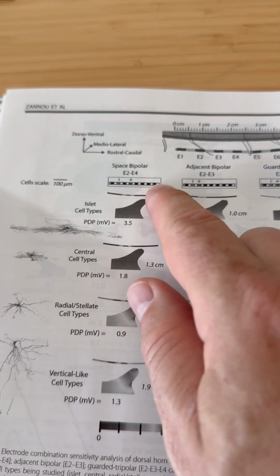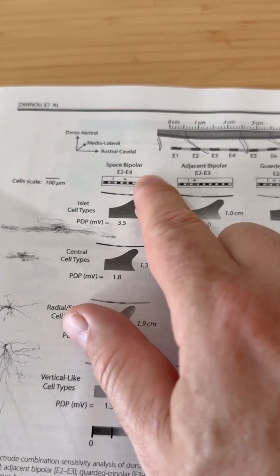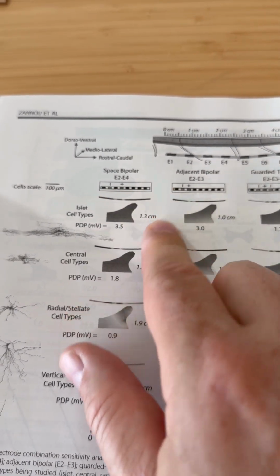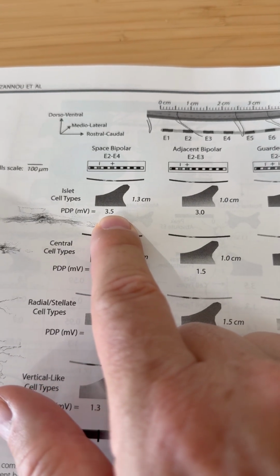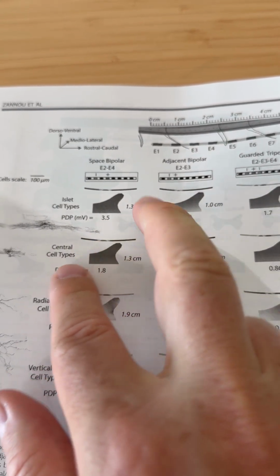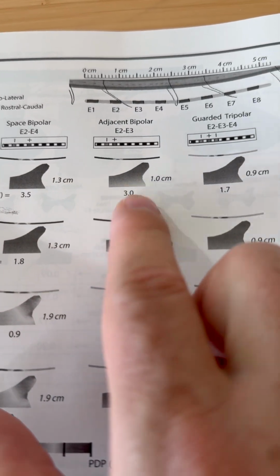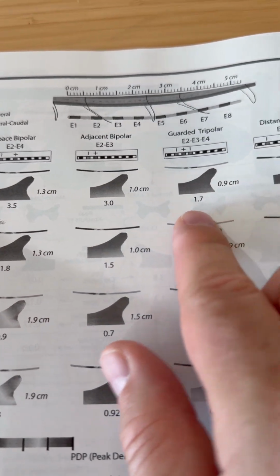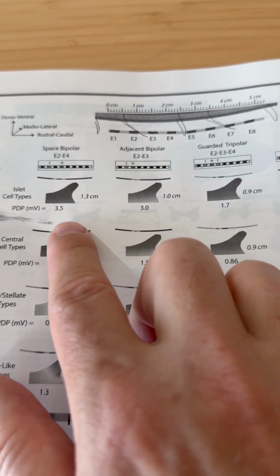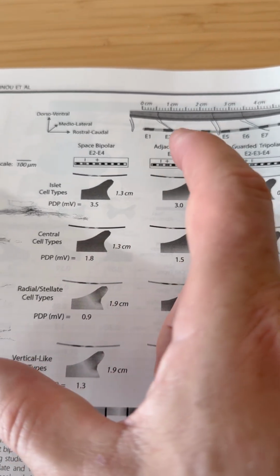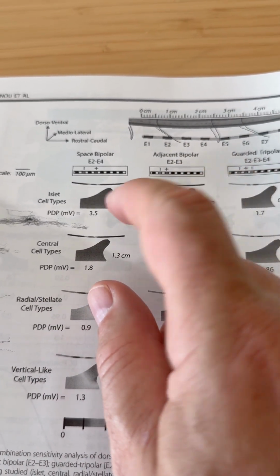And so what we found is, starting again with that spaced bipolar where there's one gap in between the electrodes, there's that 3.5 millivolt value. As you move the energized electrodes closer together, you will produce less polarization, and also less for a tripolar montage. And so there is a moderate penalty for moving the electrodes closer together.